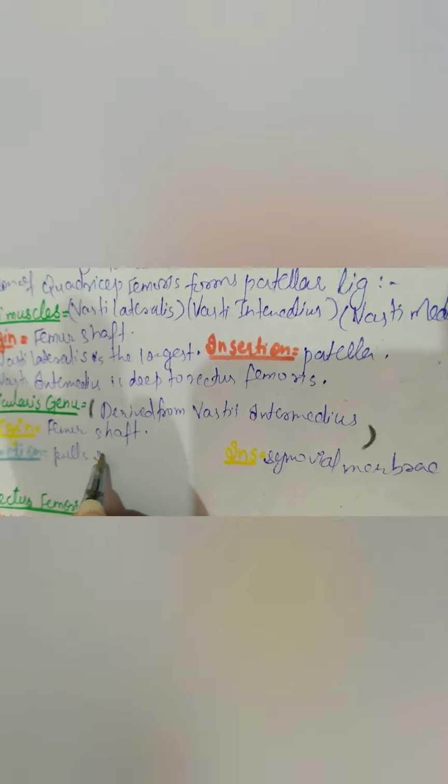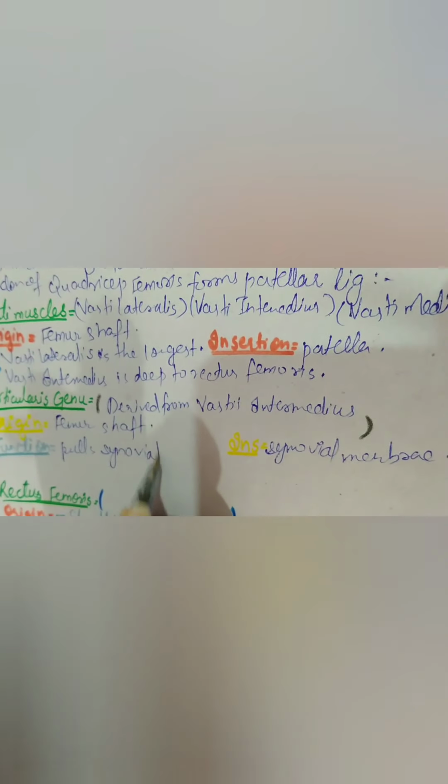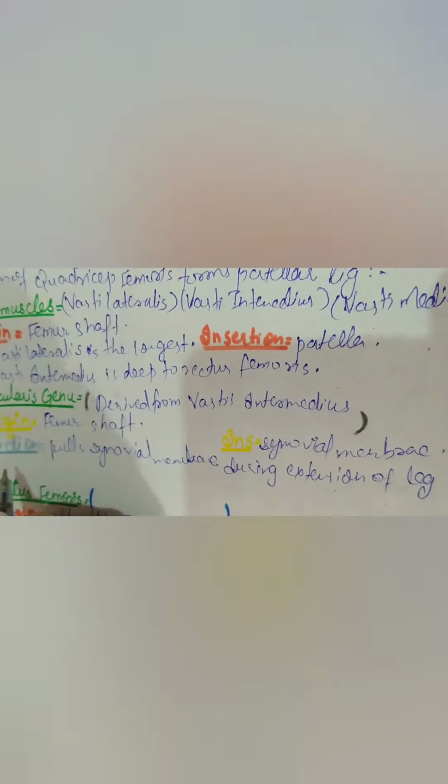So here I am writing, it pulls the synovial membrane during extension of leg, so preventing folds of membrane from being compressed, because if the folds are compressed, the synovial membrane itself is also compressed.